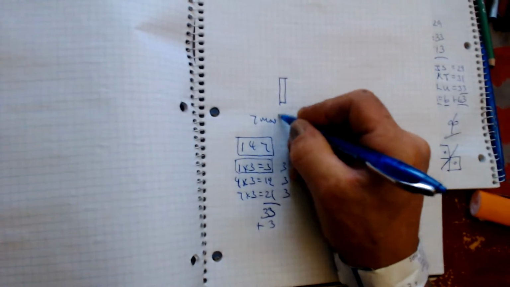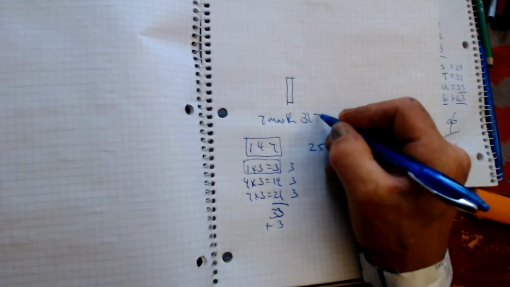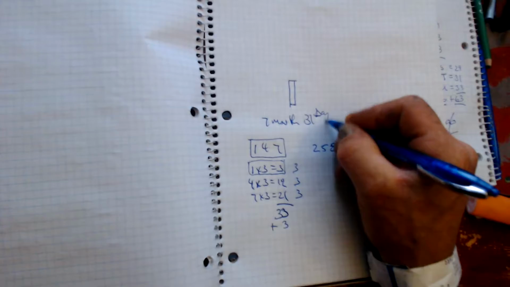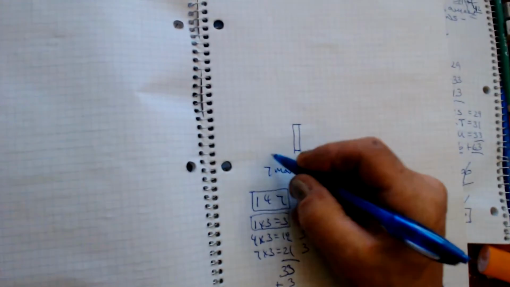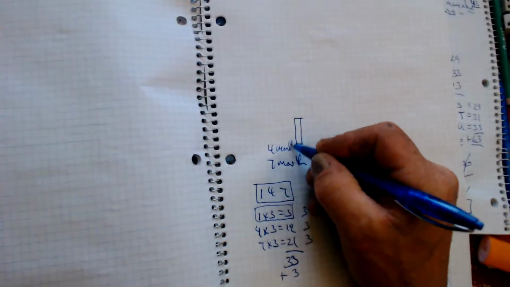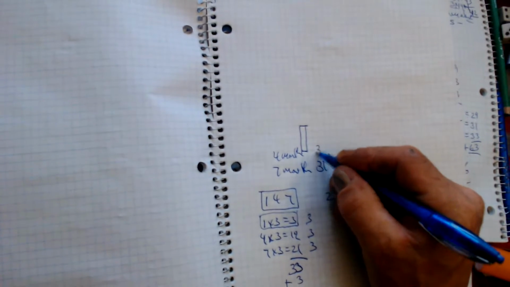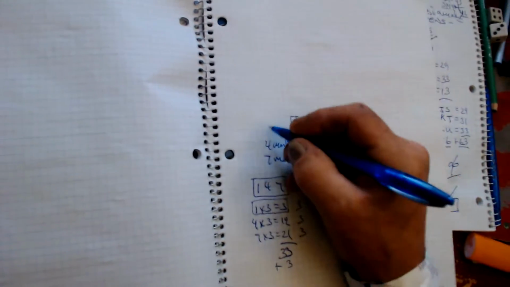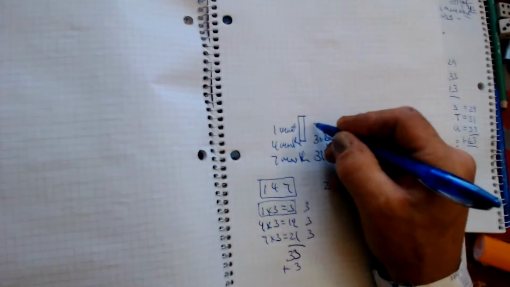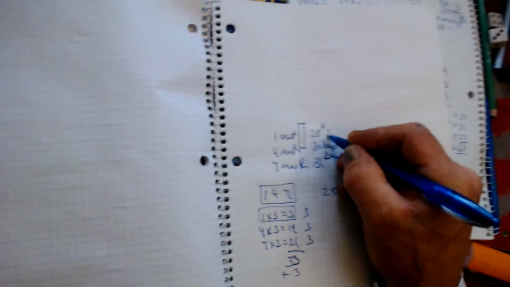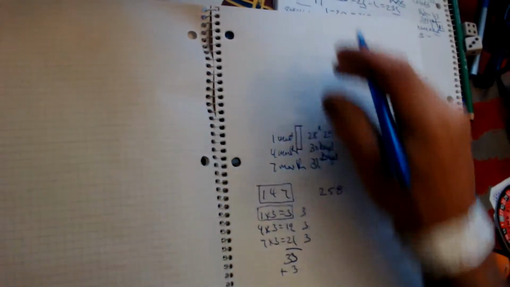7 months of 31 days, 4 months of 30 days, and we have 1 month of 28/29 days.